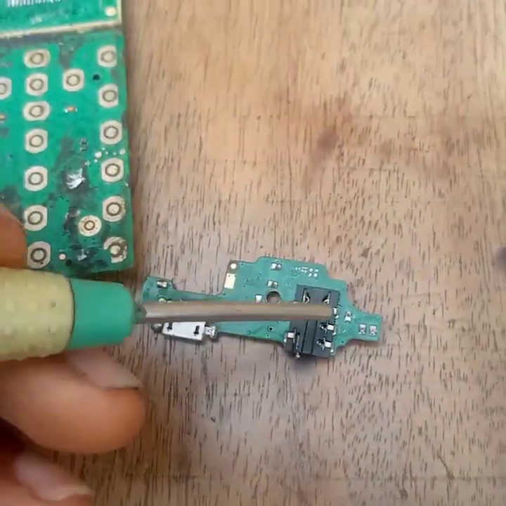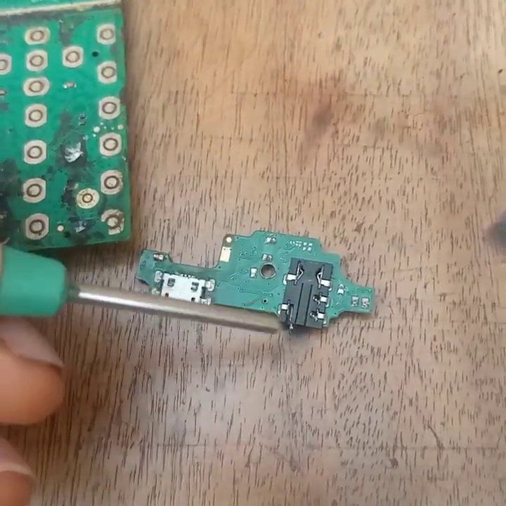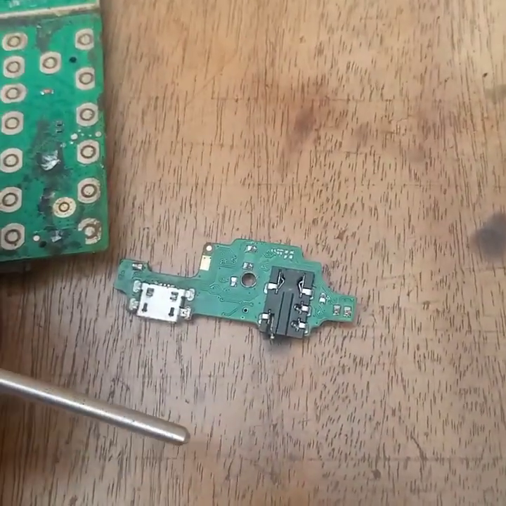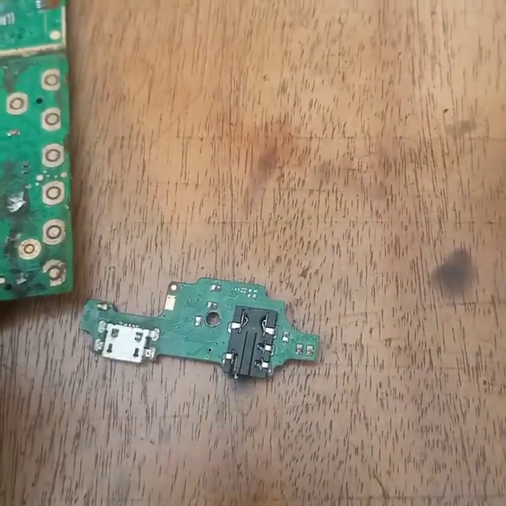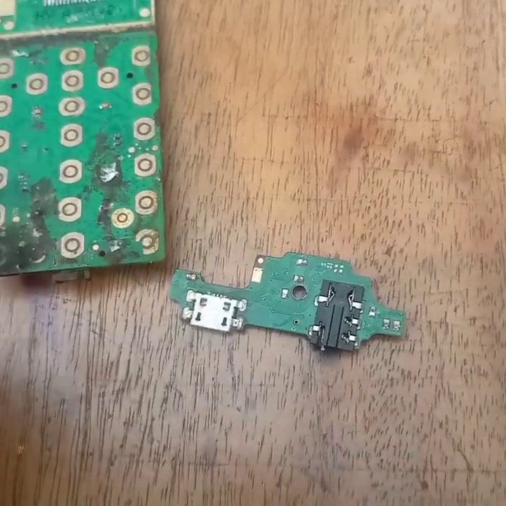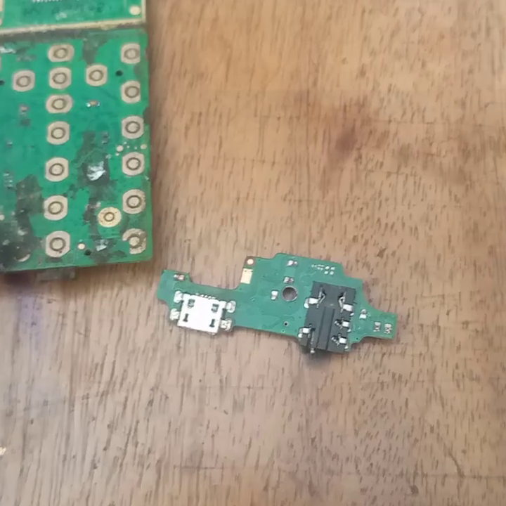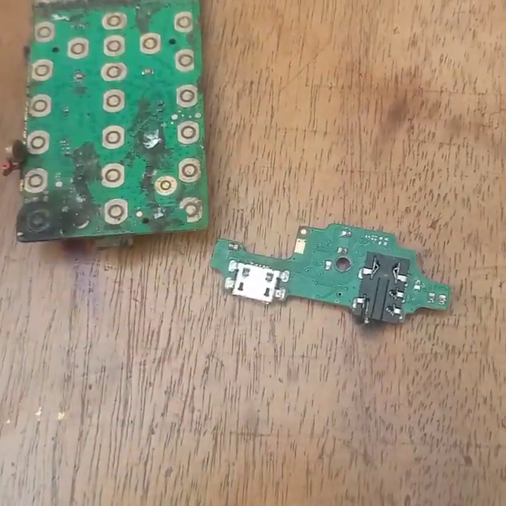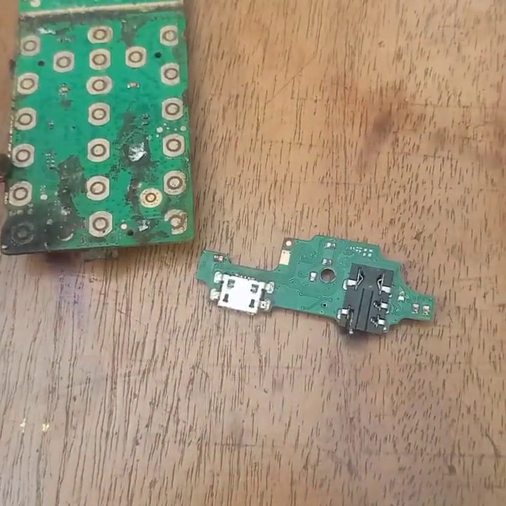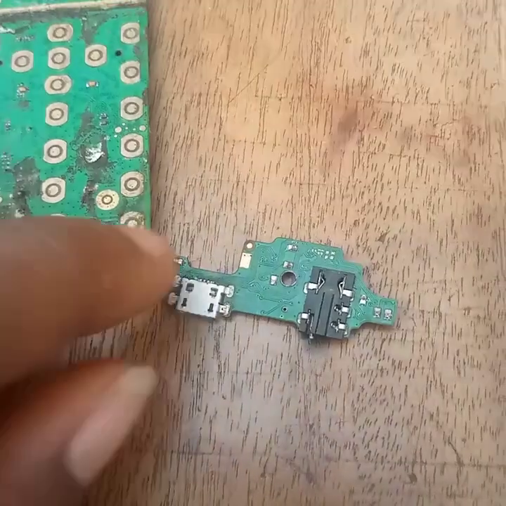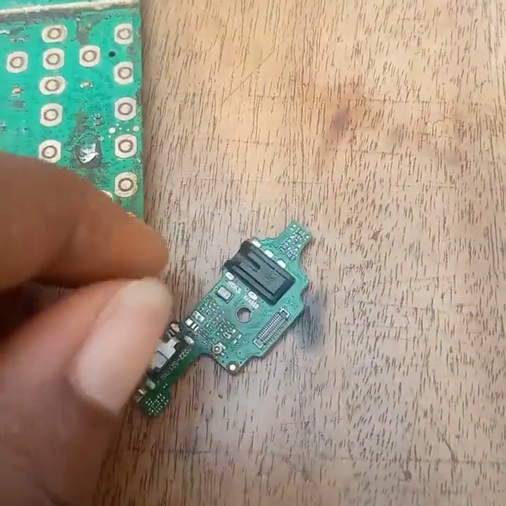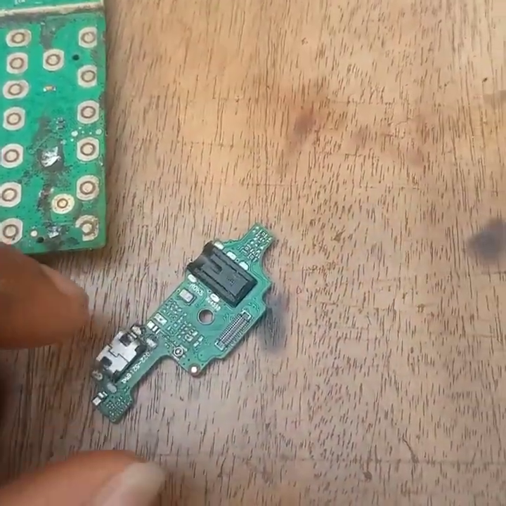Brush that headphone spot properly. After brushing properly, what are you going to do next? You need to apply heat. You can use a candle, soldering iron, or a hot air blower. After that, when you test it, you will notice that the headphone is no more showing.